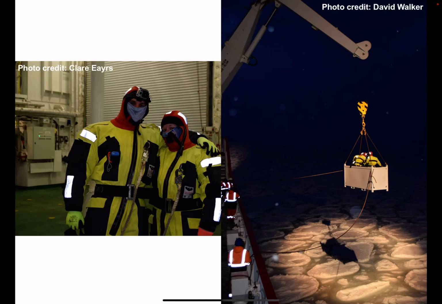This is actually me, one of my students. And we went out in this, it basically just looks like a window washing basket, to sample on the sea ice. And it was diabolically cold, as I'm sure you can imagine, in the middle of winter.